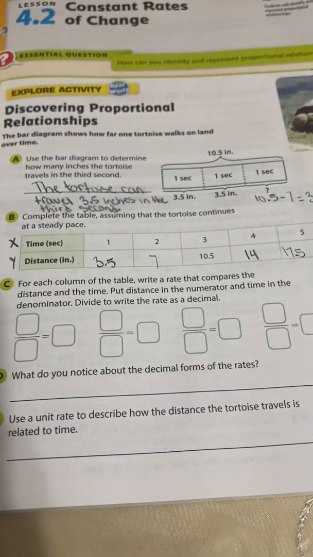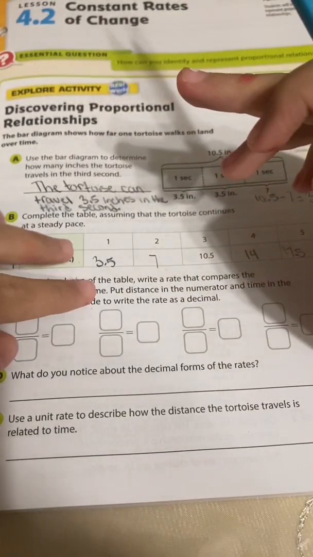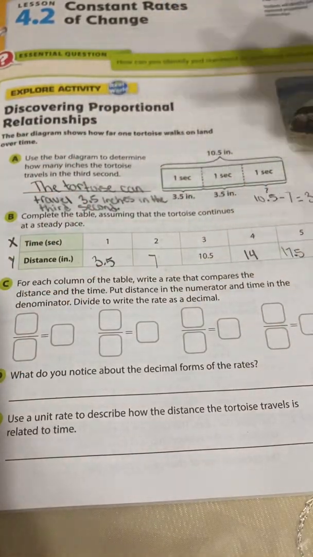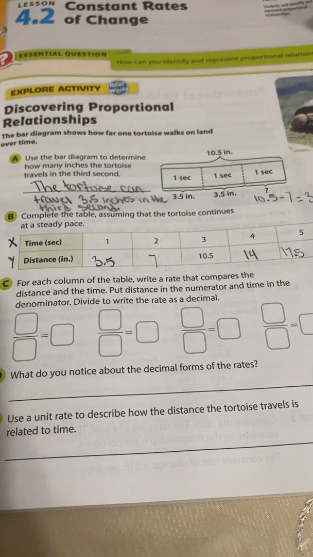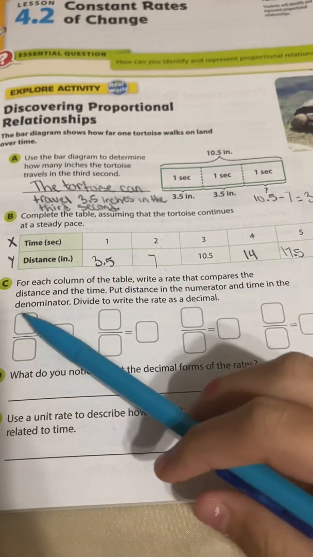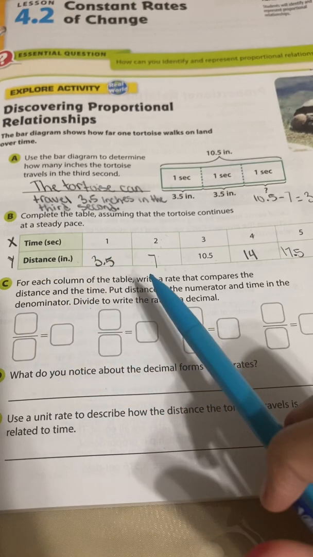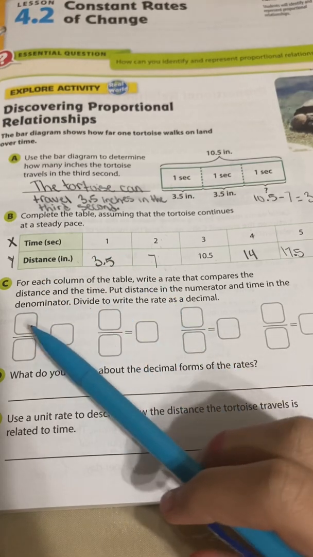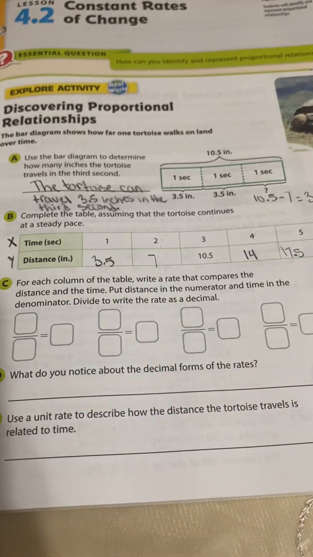Okay, now what we are going to be doing is flipping them so we can find the rate that compares the distance and the time. So we're going to be putting the distance in the numerator, and in the denominator we are going to be putting the time.